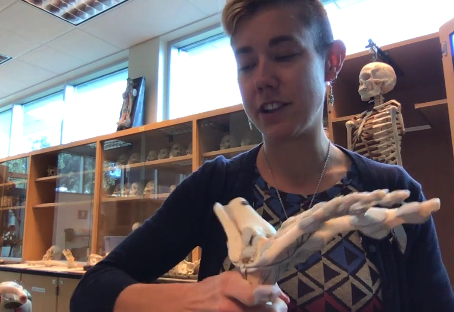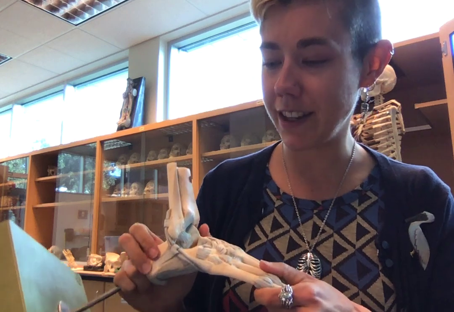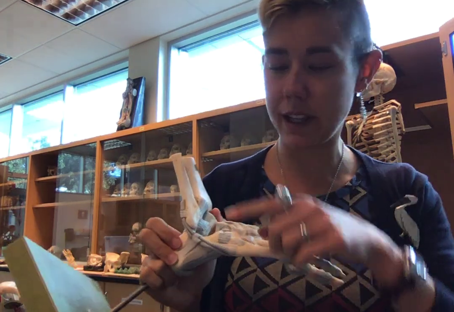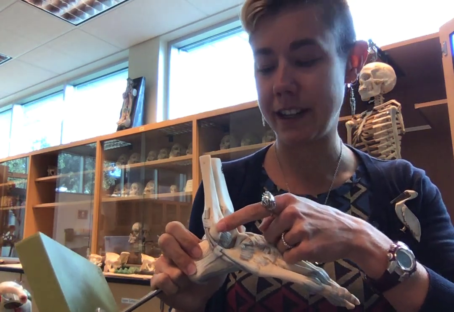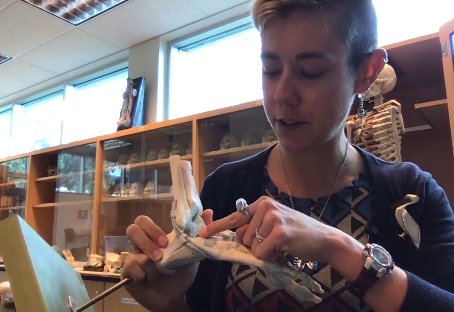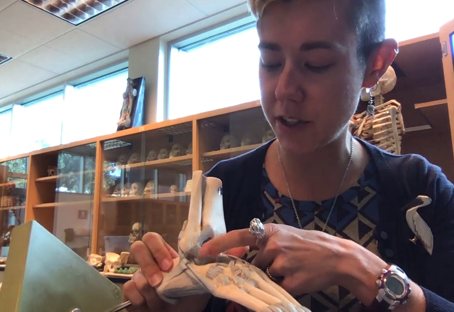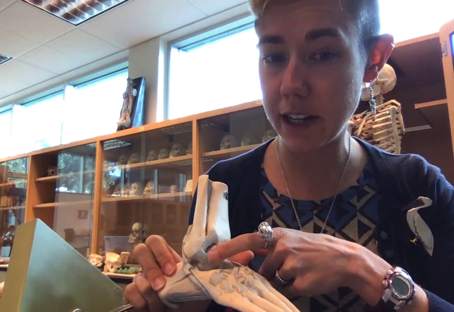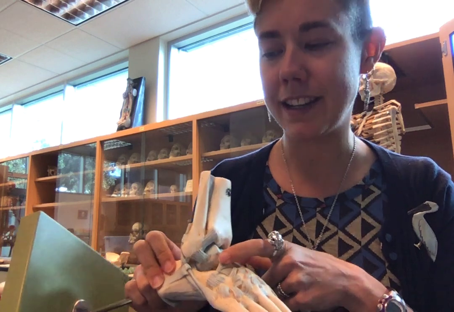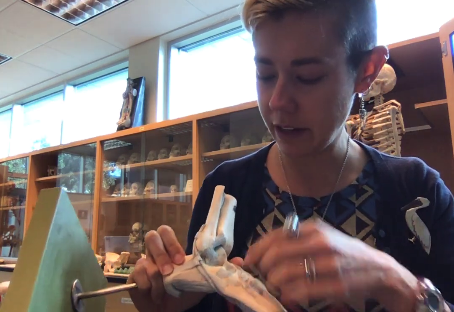On the lateral side, for this low ankle joint, there are ligaments that connect the fibula, because that's the lateral bone, to these bones of the ankle, the talus and the calcaneus. The first one, right here, it's going to be shiny fibers that connect the end of the fibula to the talus. That's the anterior talofibular ligament.